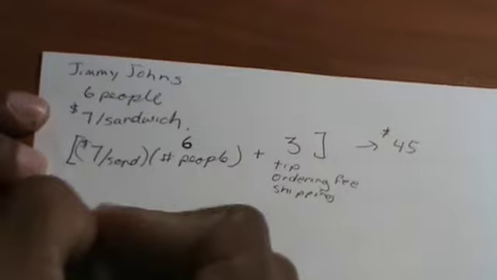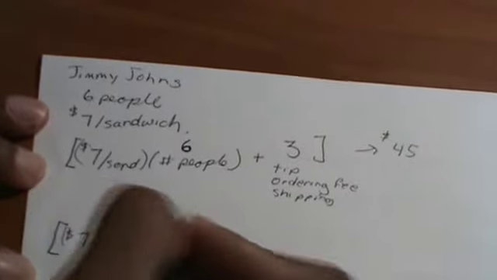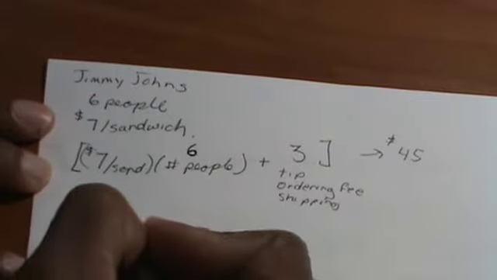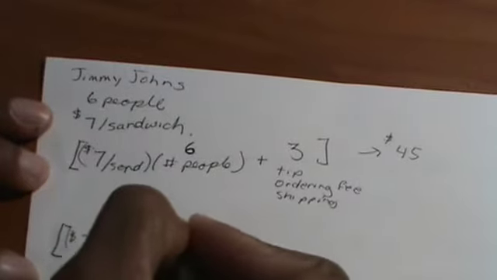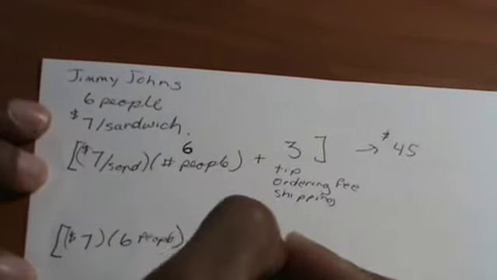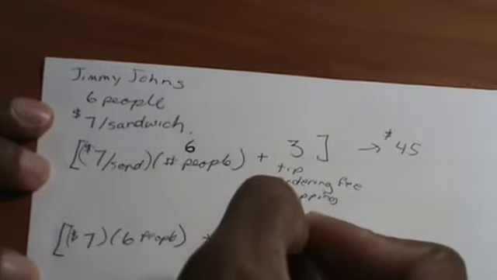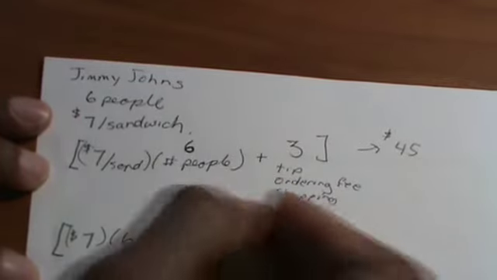So let me write that down. $7 per sandwich, right? Times 6 people, or sandwiches, if you will, plus this $3 is going to represent my tip that I give them, and then I'm going to multiply that by 10, which is going to be the number of orders.